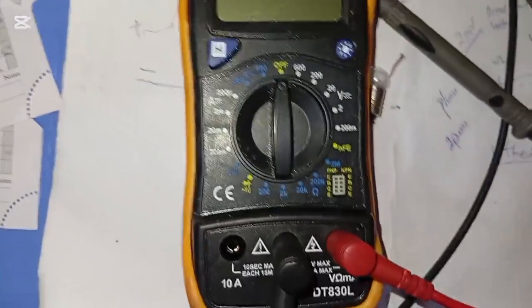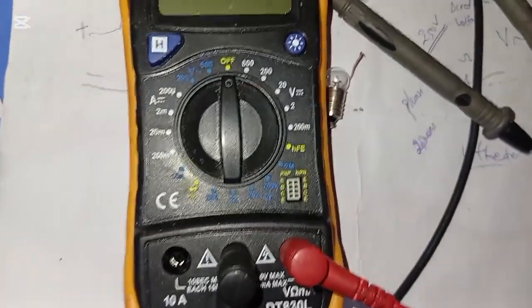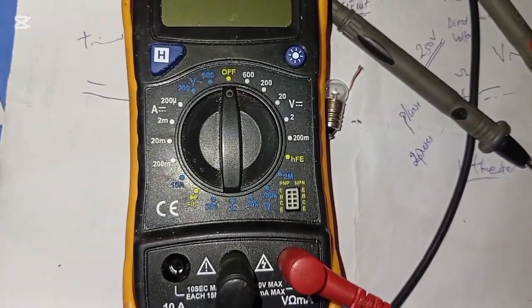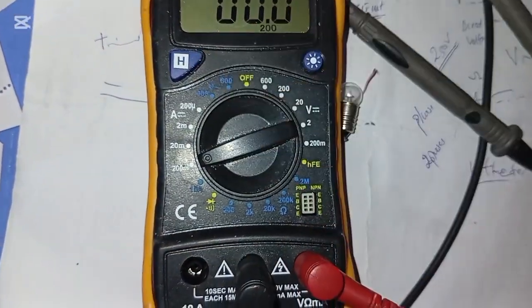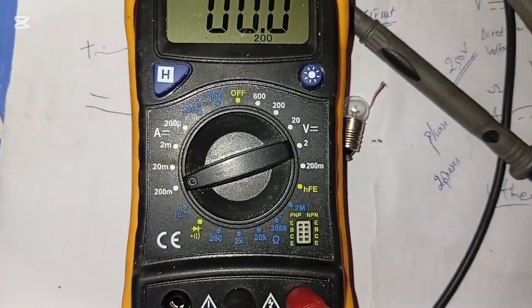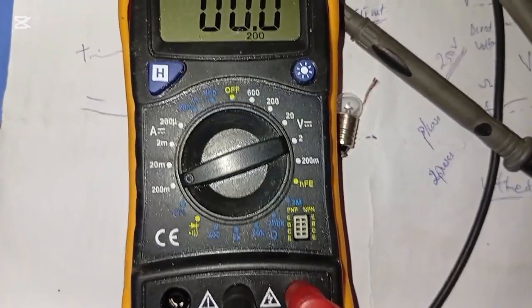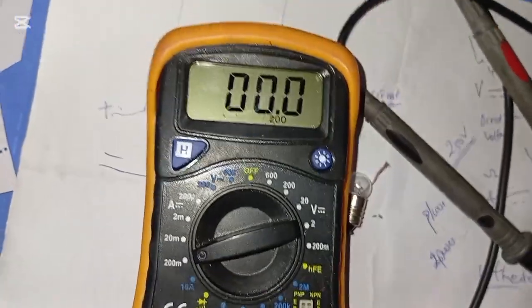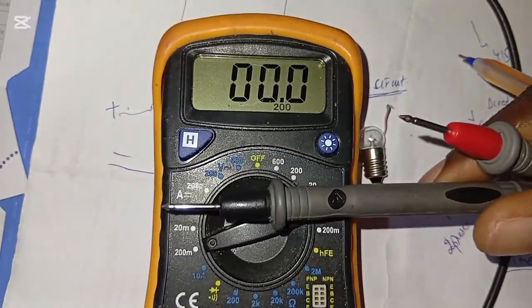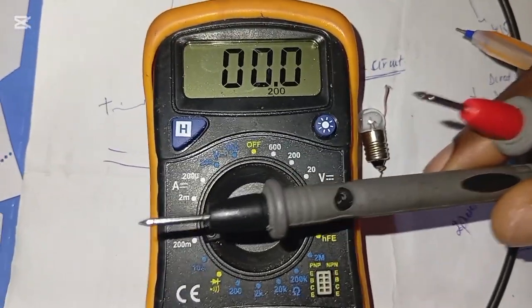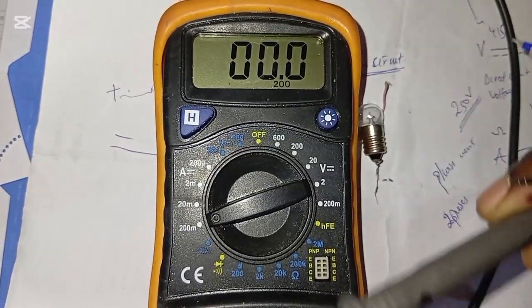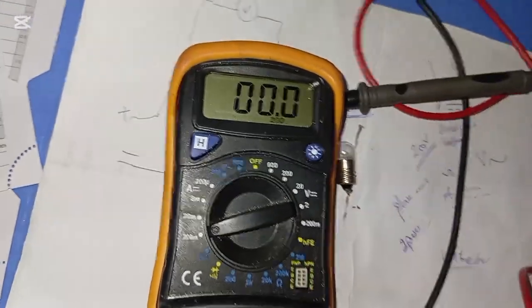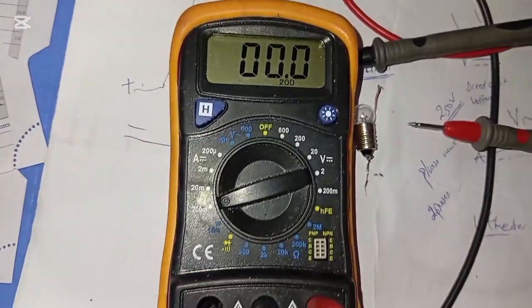What we need to do is to select the ammeter. Which type of current are we measuring? We are measuring a DC current. Let's come here. Since we don't know the current level, let's take the highest reading, 200. Then, once you have selected that, do not touch the terminals. Like I've said in the case of a voltmeter, it also applies in the case of an ammeter. So let's now connect the circuit and see.